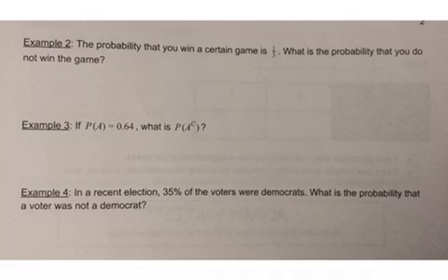Let's look at some examples. The probability that you win a certain game is 1/3. What's the probability that you don't win the game? Okay, winning the game and not winning the game make up all the possible outcomes, and so these two events are complements.